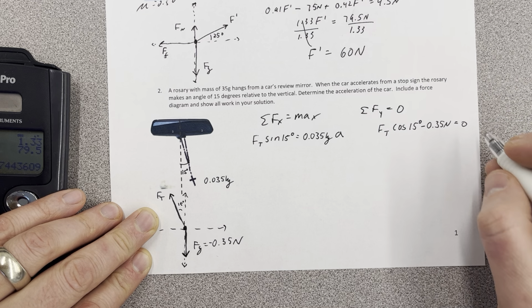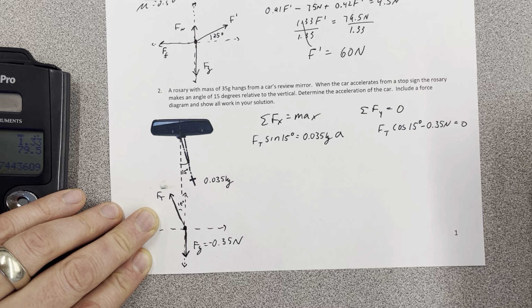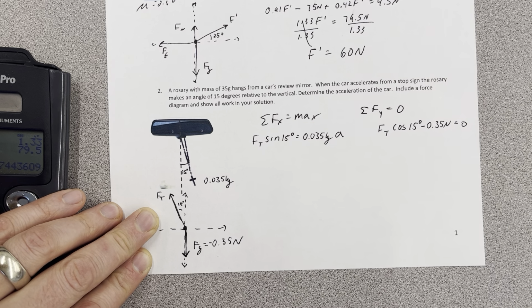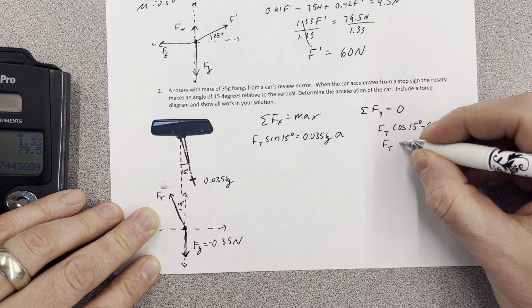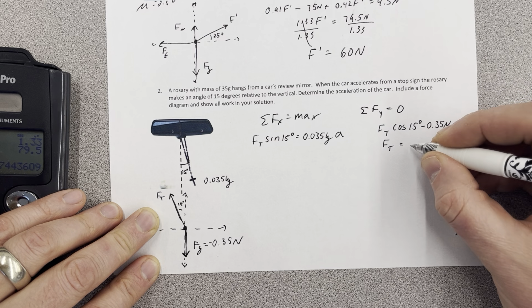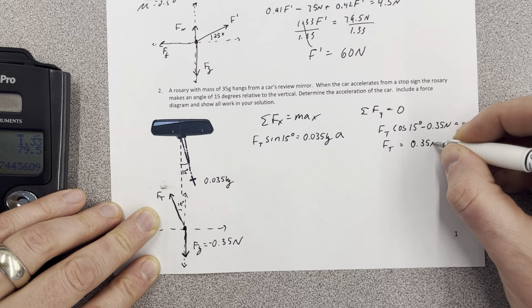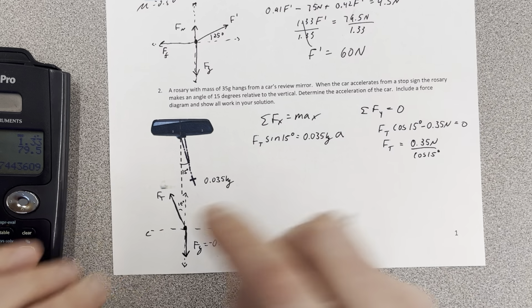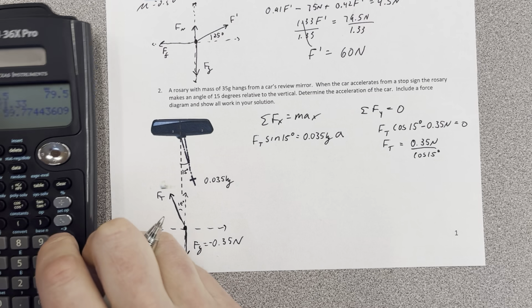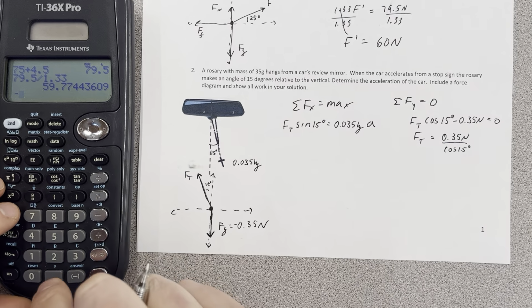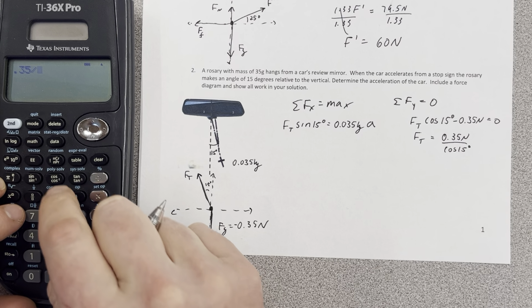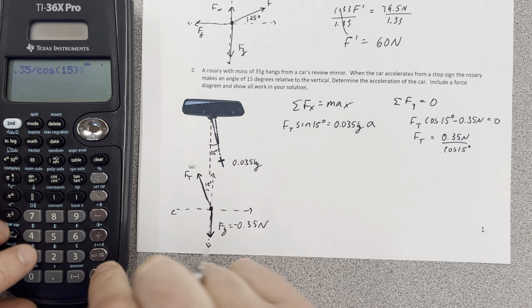All right, so let me solve one of these for the force of tension, and I'll plug it in over there for A. So Ft equals, bring the 0.35 over here, divided by the cos of 15 degrees. So we've got 0.35 divided by the cos of 15.